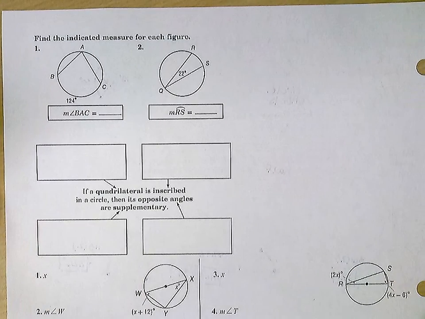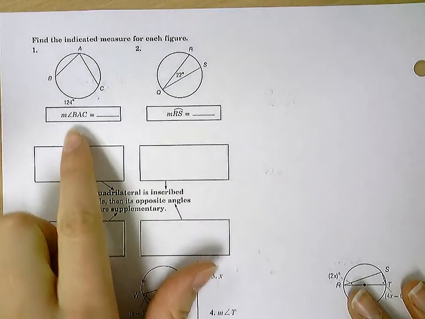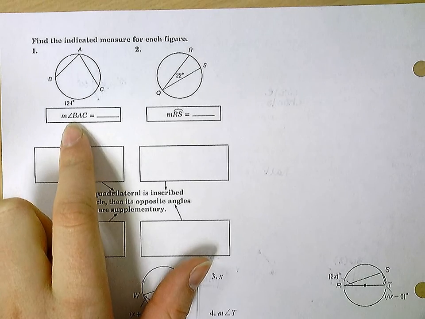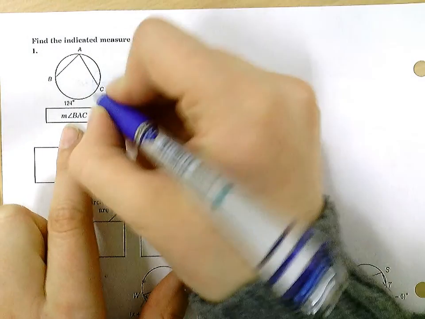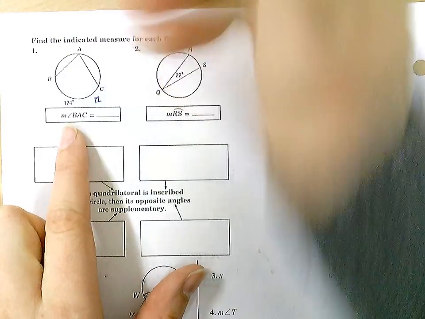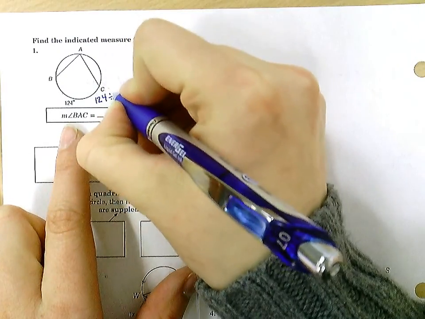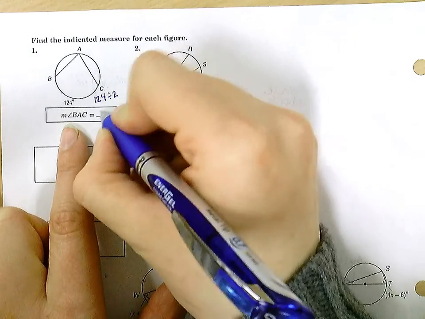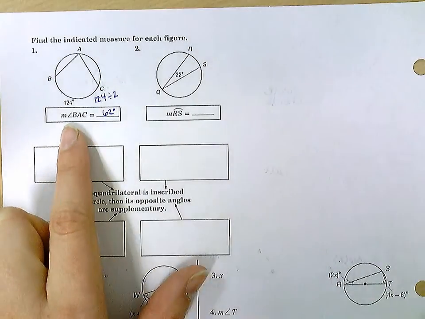Those top two problems are using your inscribed angle and your intercepted arc. So in number 1, you want to find the measure of angle BAC. How would I do that one? You would divide it by 2. So you take this arc BC of 124 and divide it by 2 to get that angle measure of 62 degrees.